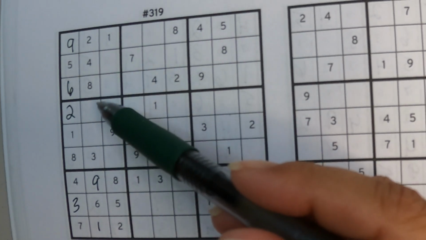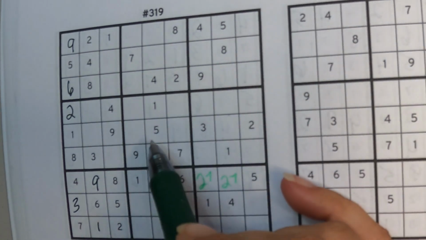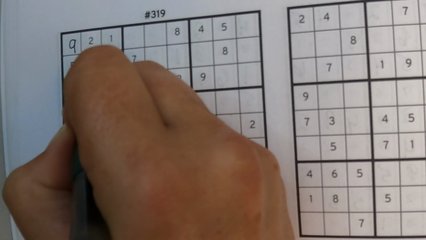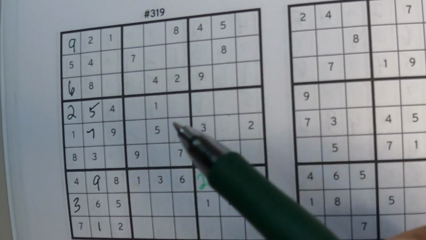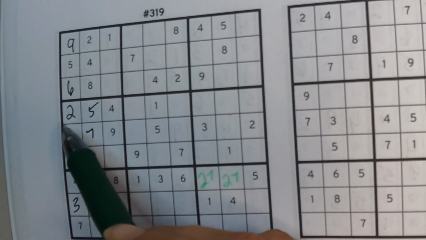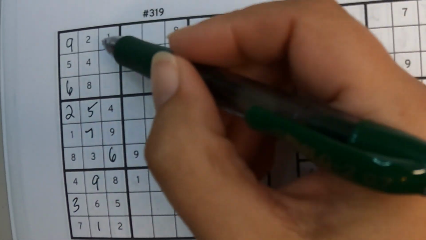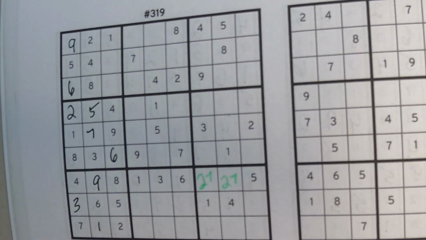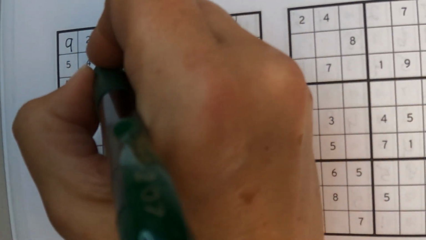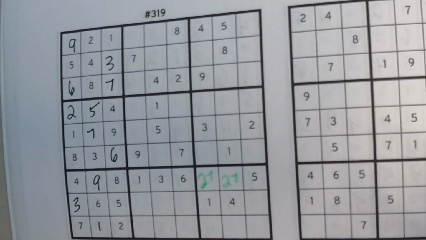For this column, we're missing 5 and 7. We've got a 5 here, so 7, 5. For this box now, we've got 1, 2, 3, 4, 5. We're missing a 6. For this box, we're missing 3 and 7. We've got a 7 here, so 3, 7.